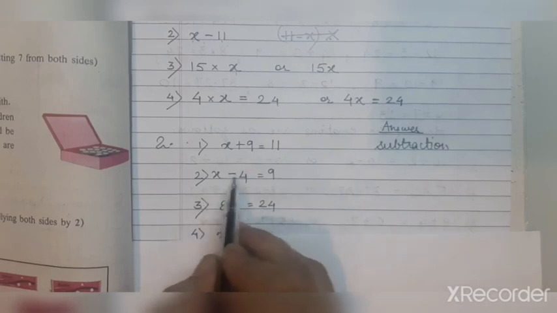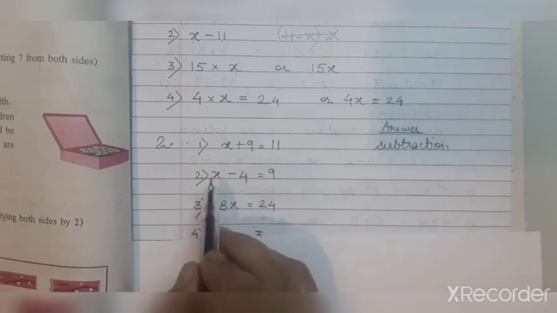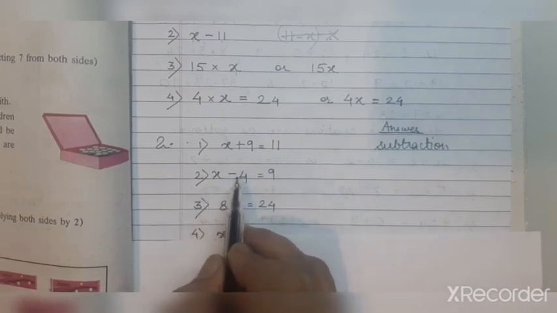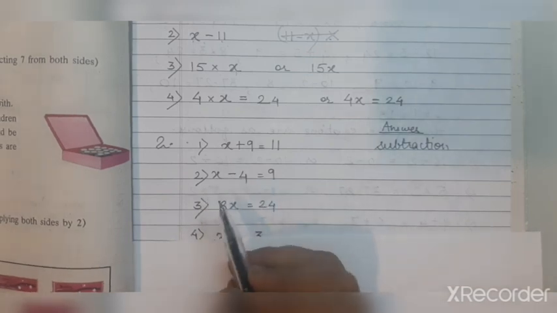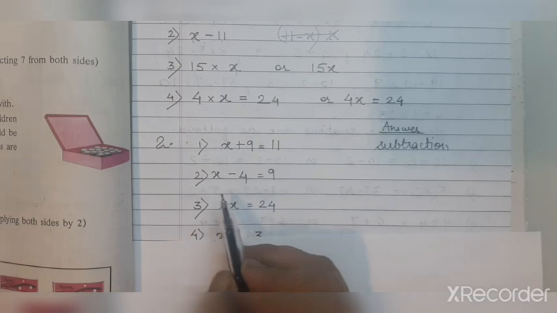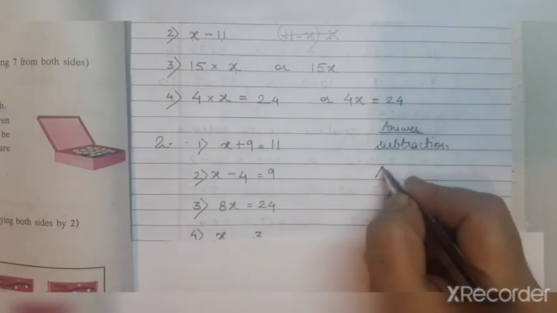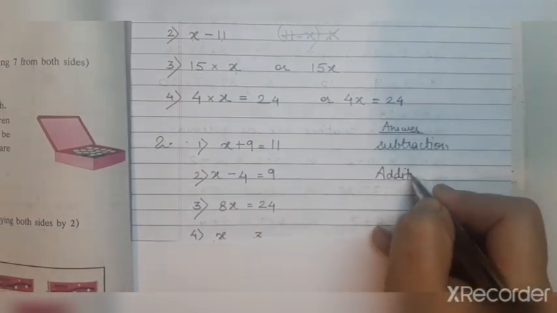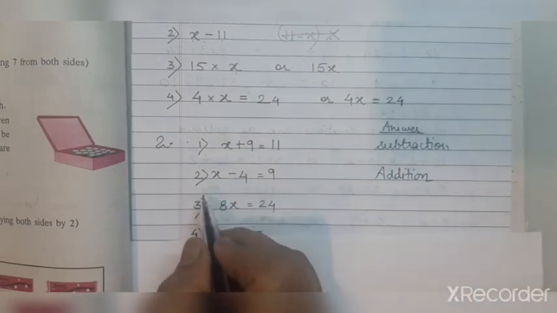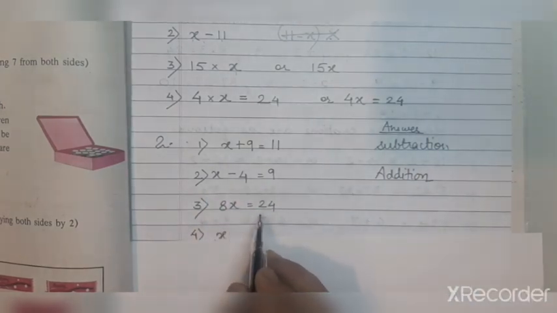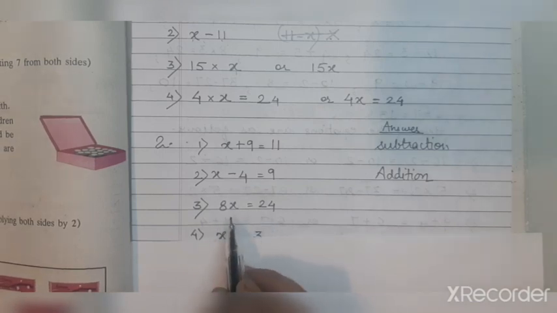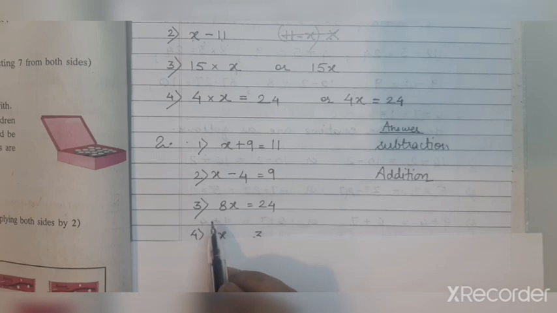Now here the variable is x. Along with x we have subtraction, minus 4. So in order to solve we have to do exactly the opposite. What is the opposite of subtraction? Addition. So we will do addition, then only we will be able to solve the equation. Now here 8x equal to 24. Just earlier I told you 8x is actually multiplication. 8 multiplied by x, which is written as 8x.